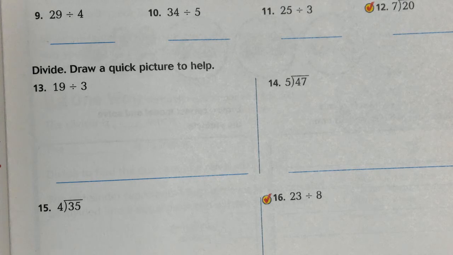There are 2 methods we can go. We can go circles and dots. We can go arrays. I'm going to show you one of each. You can choose which one, but you're drawing a picture. What is important about your picture? That the groups are the same size.